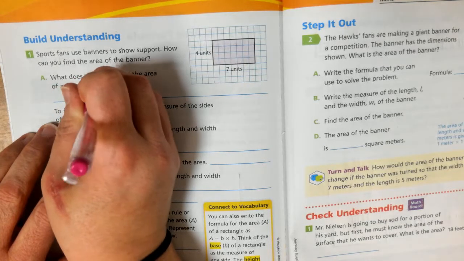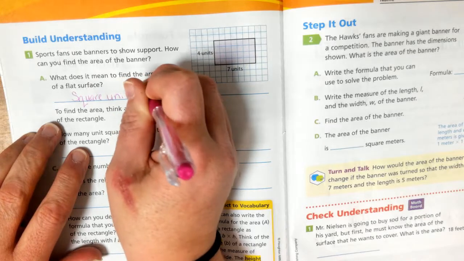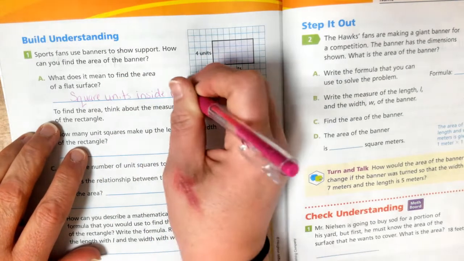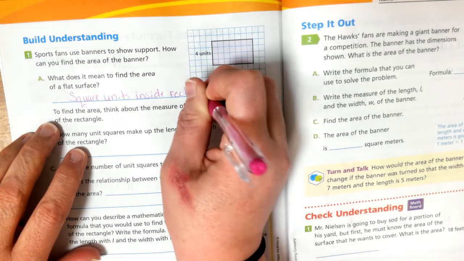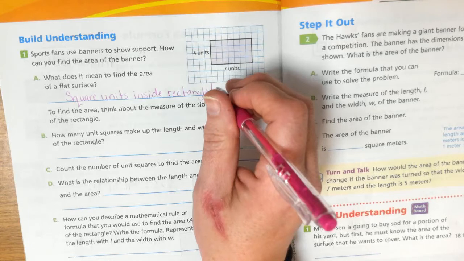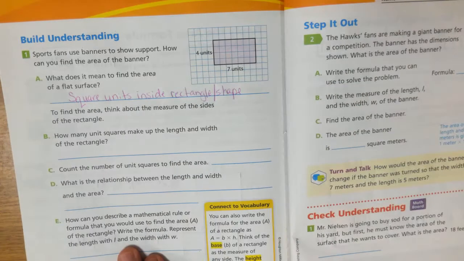So square units inside a rectangle or shape. We just use rectangles because it is easier to begin finding the area of a shape.